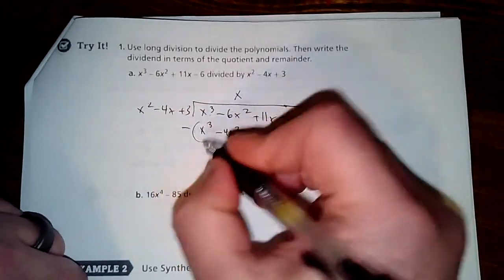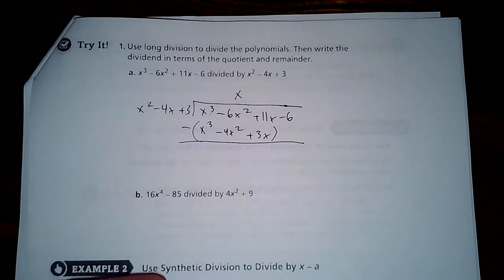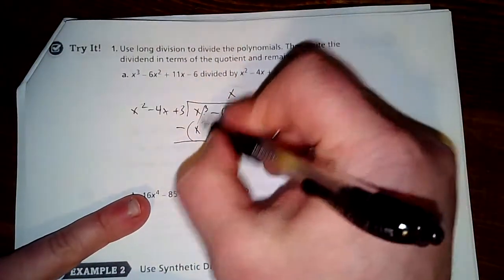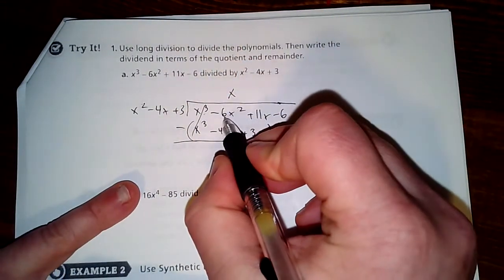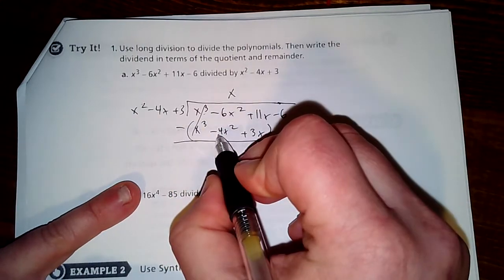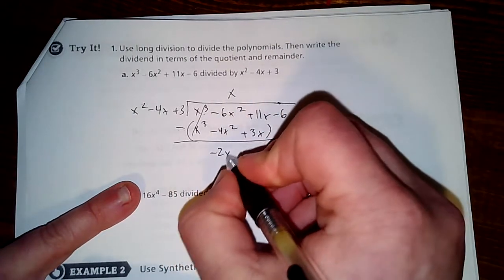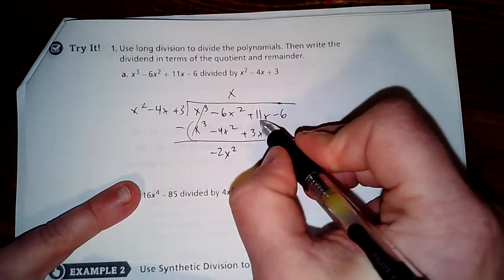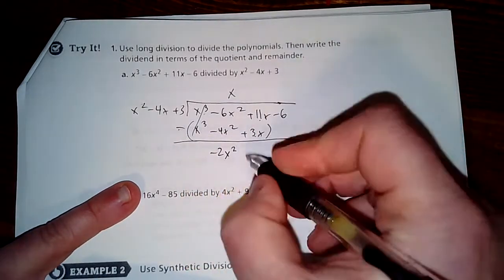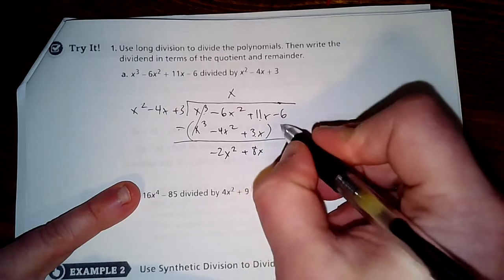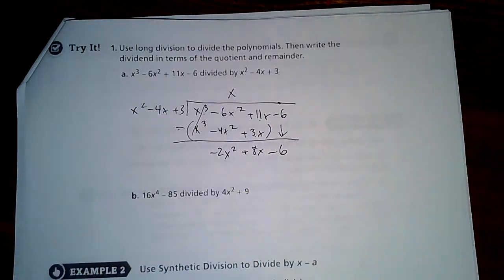Make sure we subtract this whole quantity and see what we're working with. X cubes are gone. A negative 6 minus a negative 4, that's going to be a plus 4. So negative 6 plus 4 is going to be a minus 2x squared. 11 minus 3 is going to be plus 8x. And go ahead and just bring the minus 6 down, and move on to the next step.